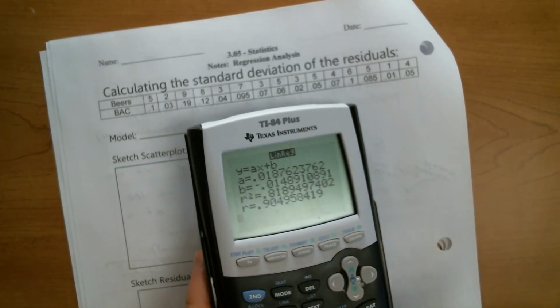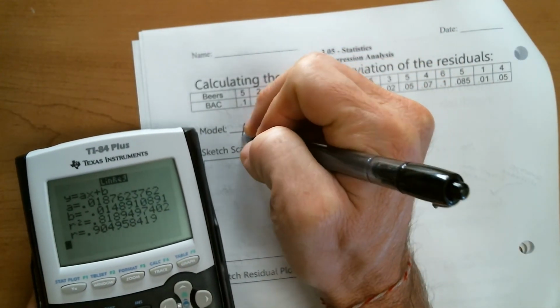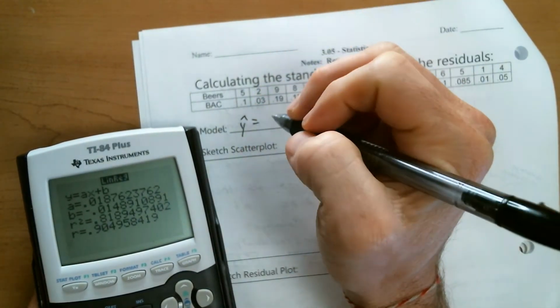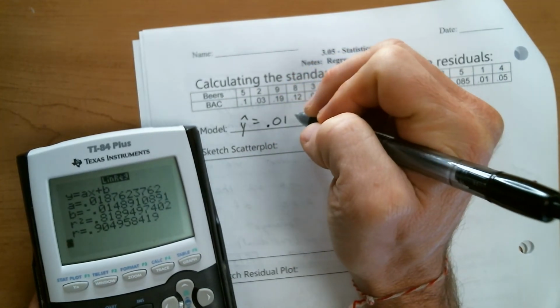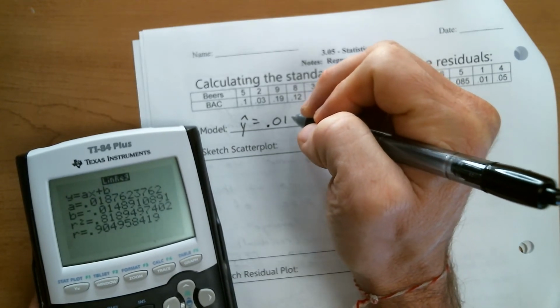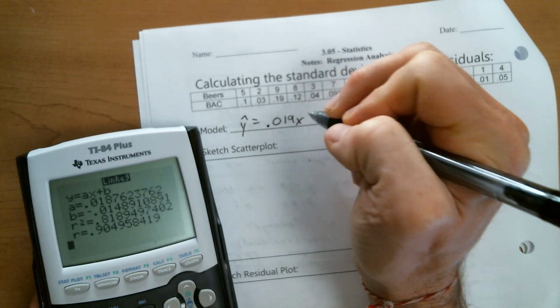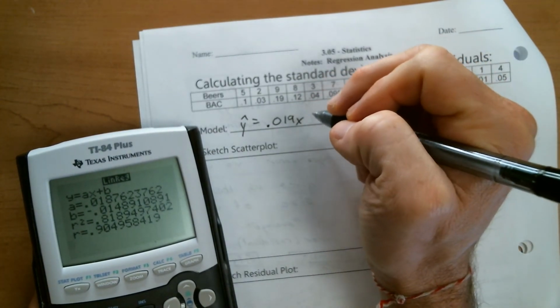So our equation is y hat equals 0.019x minus 0.015. We'll go 3 decimals on this one.